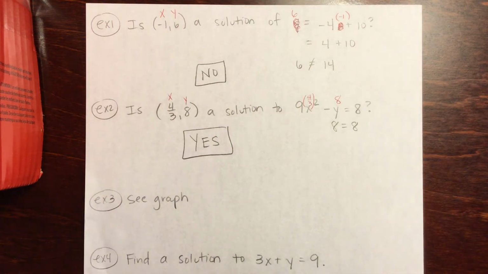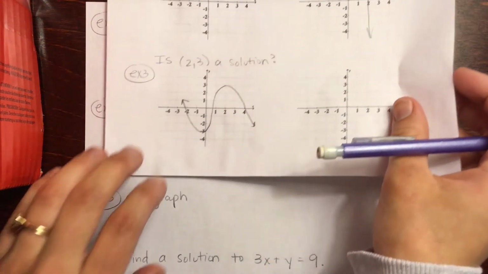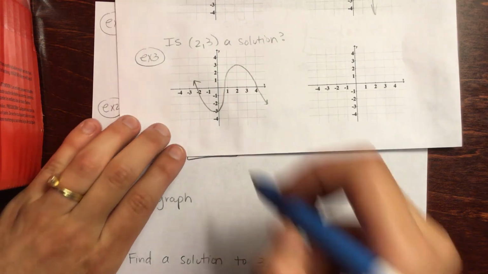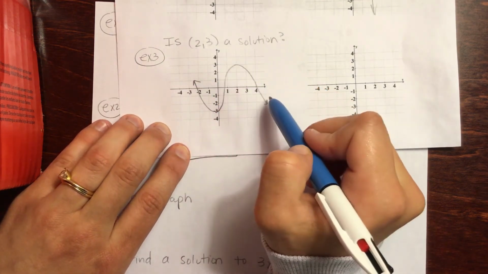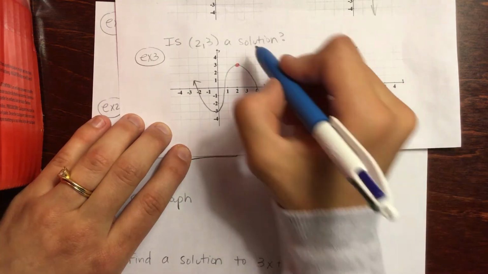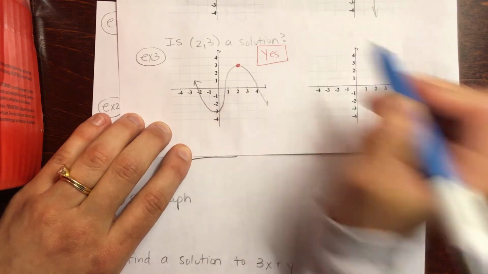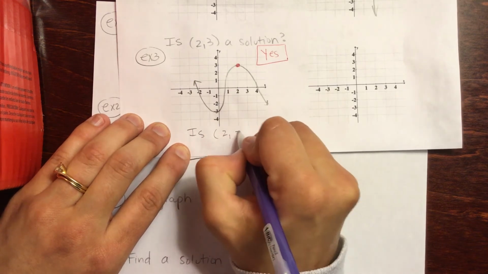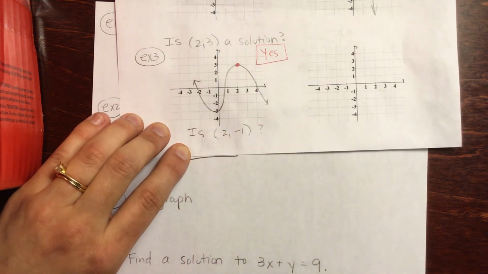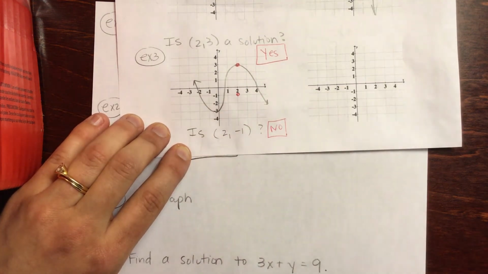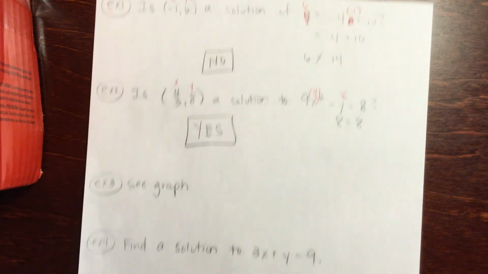All right, what if I give you a graph though? It's not much different. So example 3: is 2, 3 a solution to this graph? All it means for a solution to be on a graph is, is this an actual coordinate point on this curve? 2, 3 would be right here. That is on my curve, so my answer is yes. If they had asked me, is 2, negative 1 a solution? Well, 2, negative 1 is down here, which is not on the curve, so your answer would have been no. Just to show you one example of each.